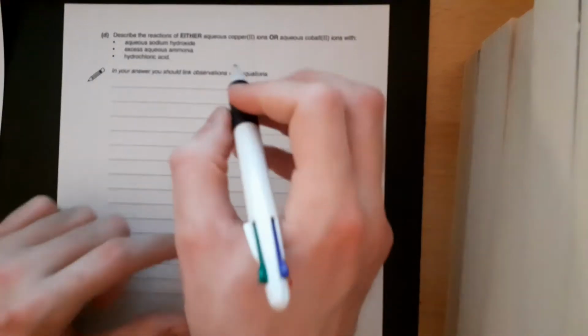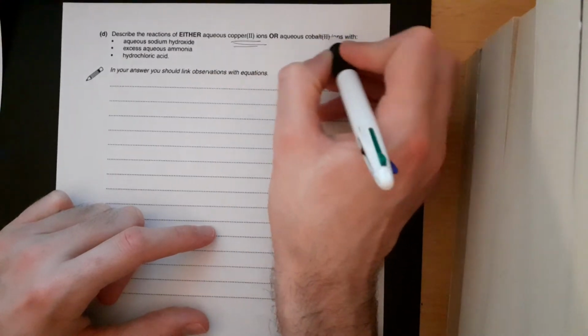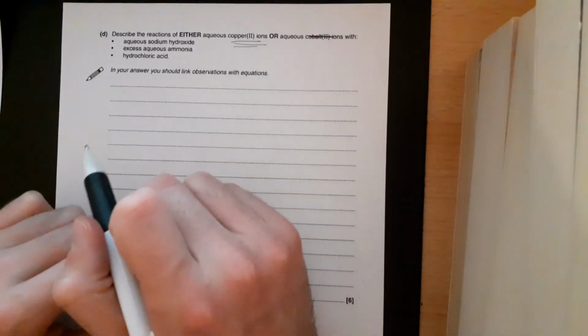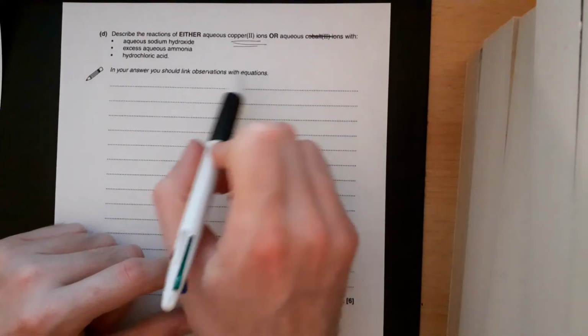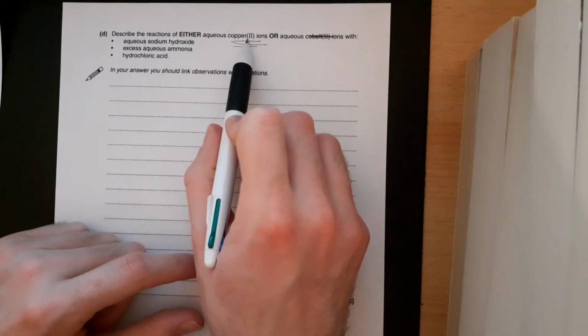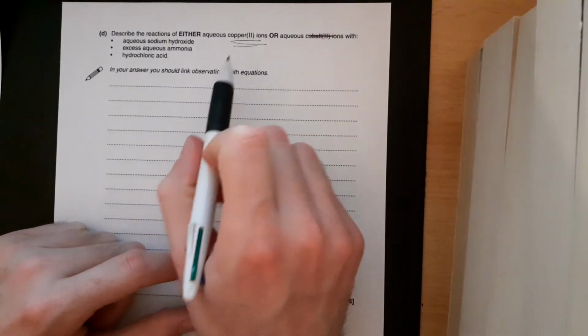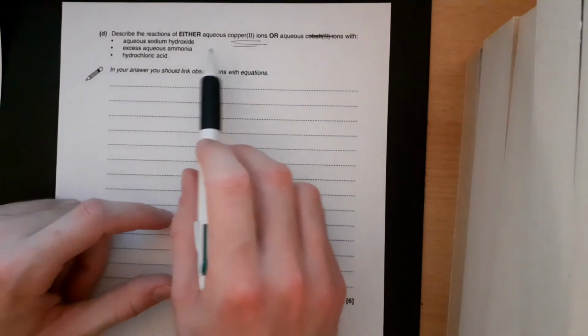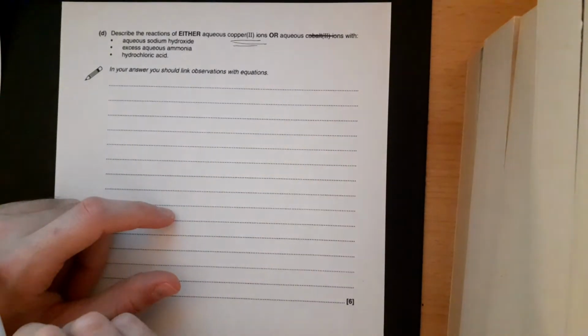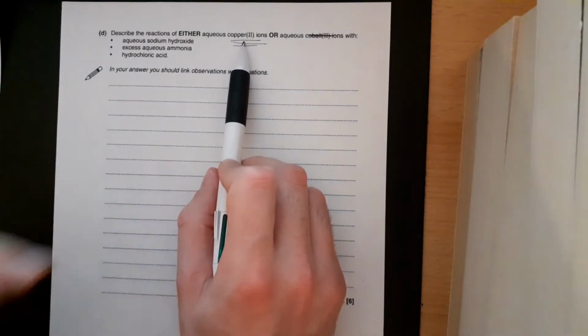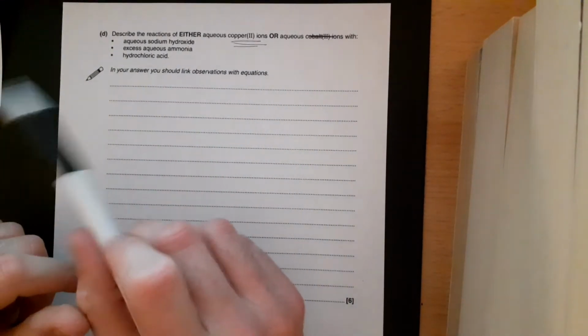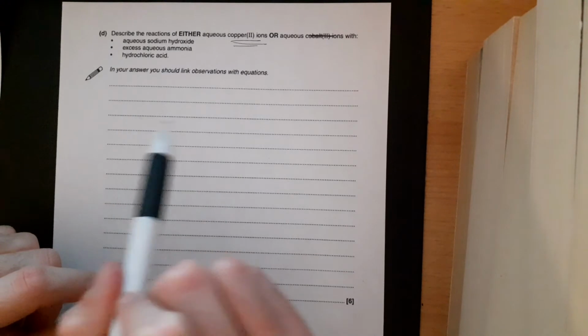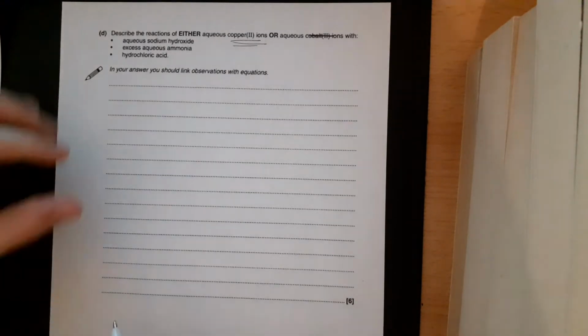Now, we are definitely going to do copper, right? We are not expected to do cobalt. Again, these are questions from the old specification, but I left this in because it is still relevant. Cobalt is not relevant anymore. We could still get this question on the new specification, but obviously it wouldn't ask us about the cobalt. This is very similar to a question in the previous video, where it was just asking for the products in each case. Here, they just want us to do all of it rather than filling in the gaps.